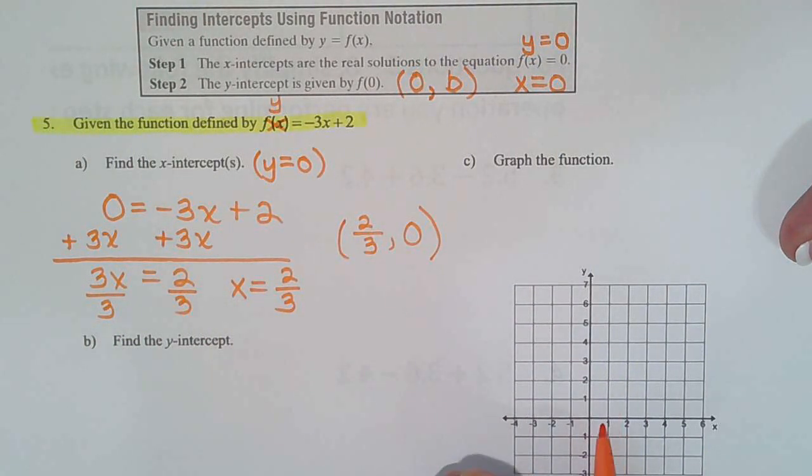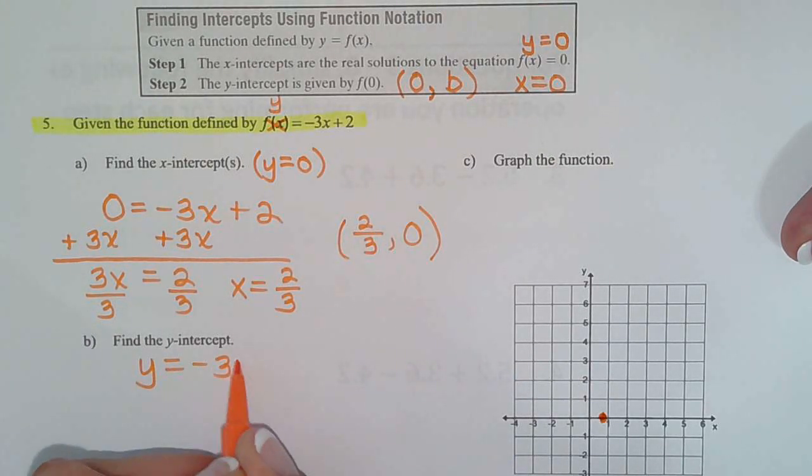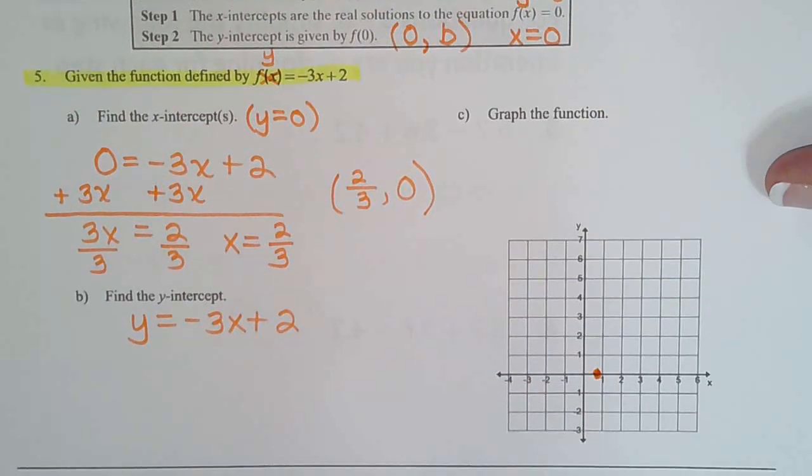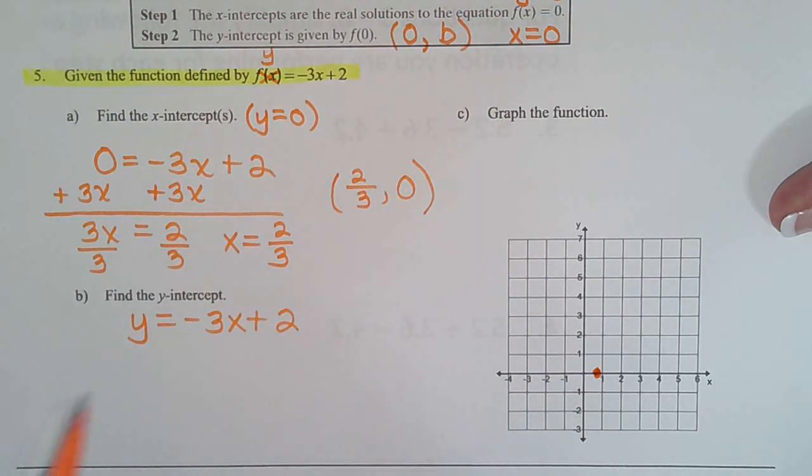Okay, so (2/3, 0) would be about right there, 2/3 of the way to 1. To find the y-intercept, we could do it algebraically, but when you have y equals negative 3x plus 2, you can see what the y-intercept is. But let's do the algebra work just so you can see it, because you won't always be able to tell by looking when it's not going to be a line.